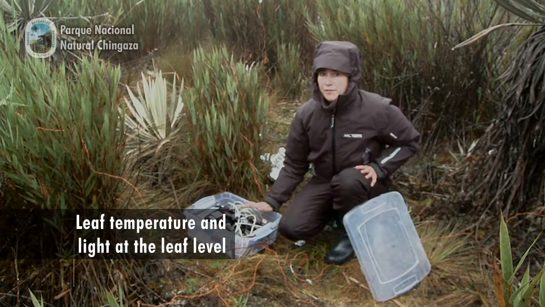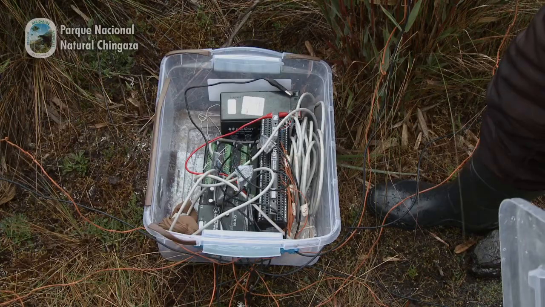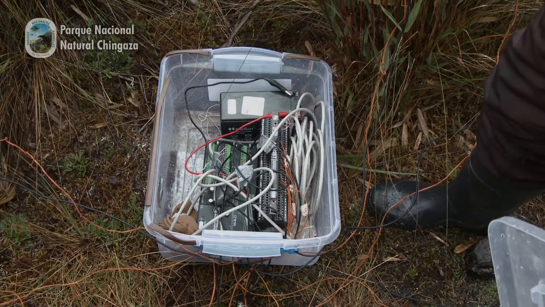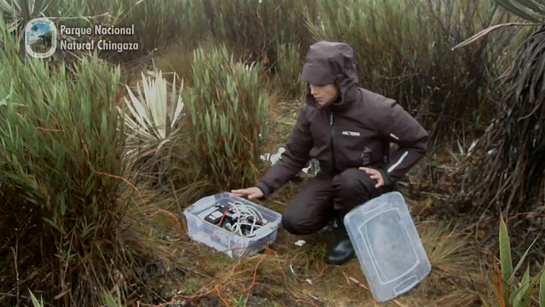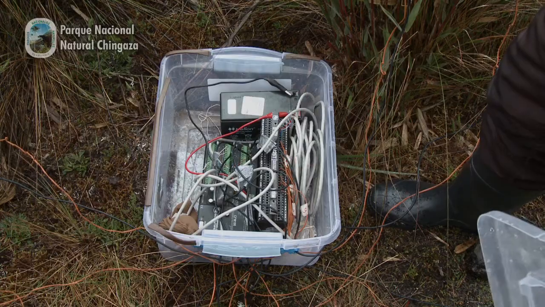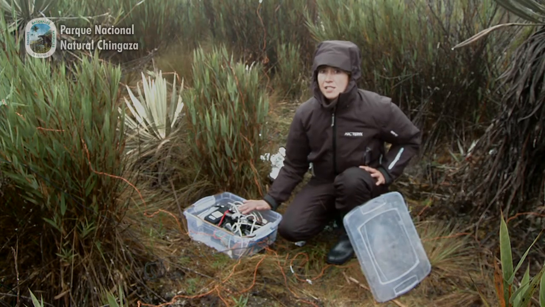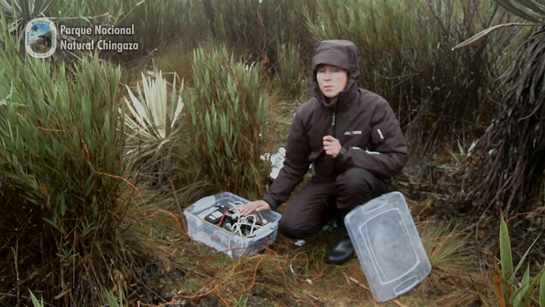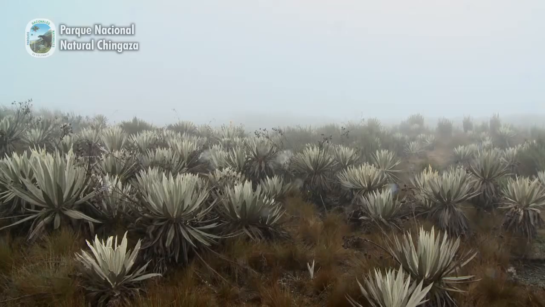To record leaf temperature and light at the leaf level, we're using this technology by Campbell Scientific. We're using a multiplexer for the temperature sensors, and we're using a data logger to which the temperature sensors and the light sensors are connected. Since temperature doesn't change very fast, we record temperature every minute. Light conditions, though, are very variable in the páramo.